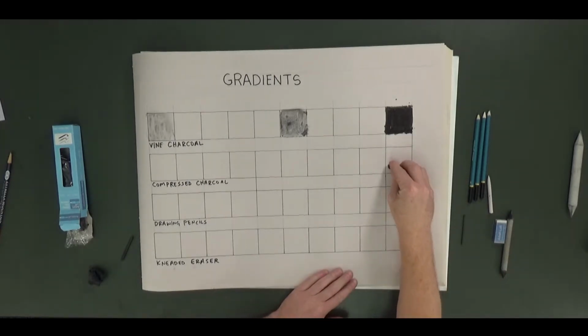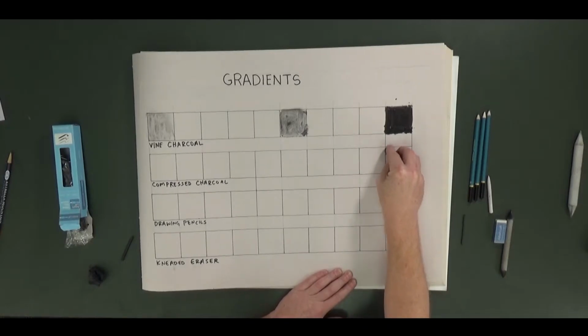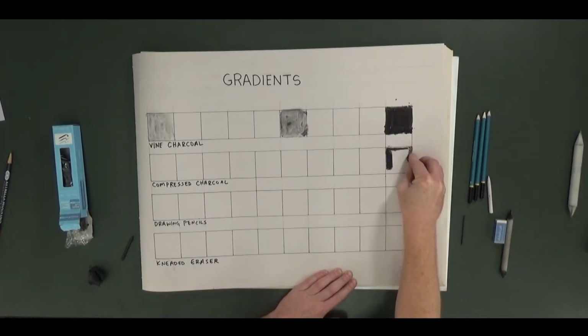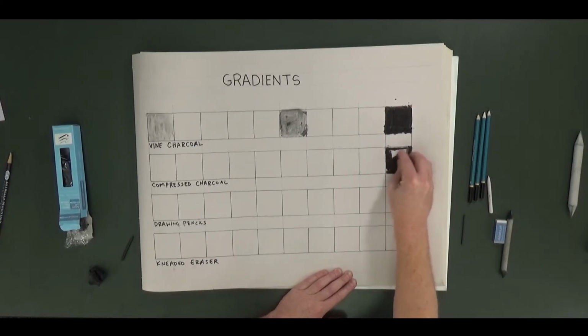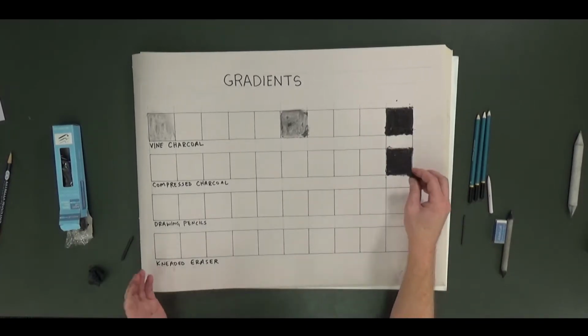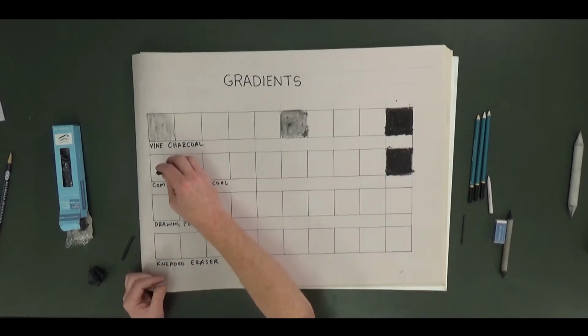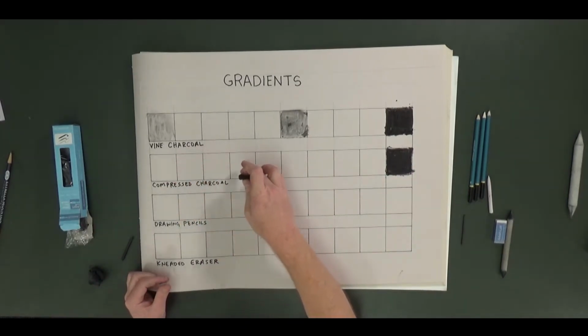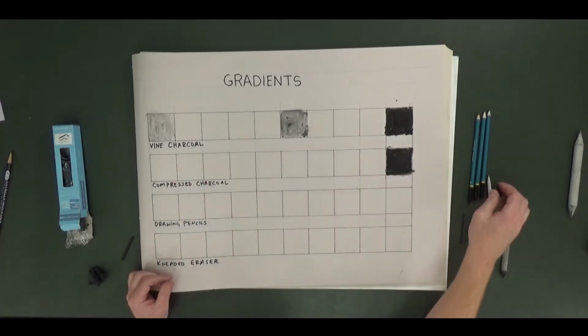And this stuff is really black. This gives you your darkest black of any of the drawing media that we'll use, and great for doing shadow areas in your drawings. And you can see it has a little bit different feel than the vine charcoal. So same thing. Do light as possible and then a step darker until you get to the blackest black.